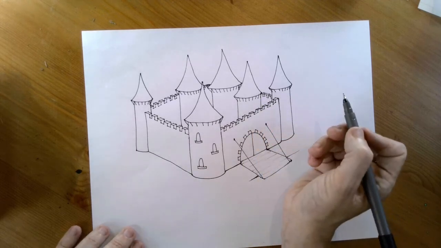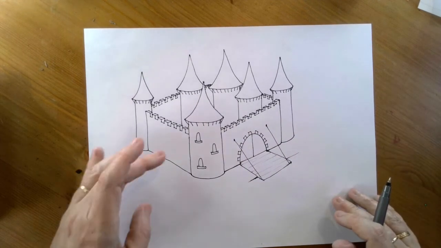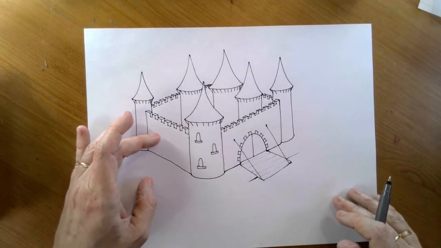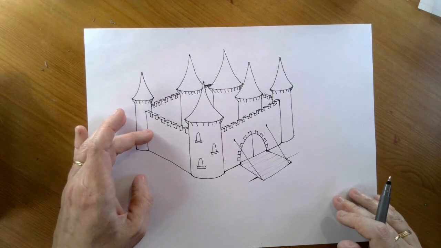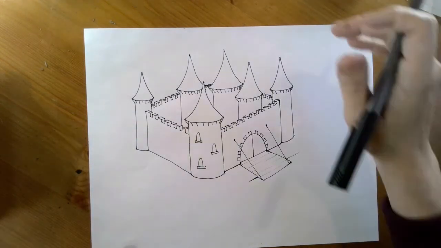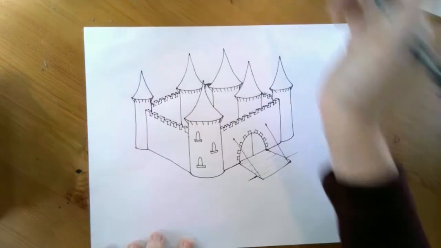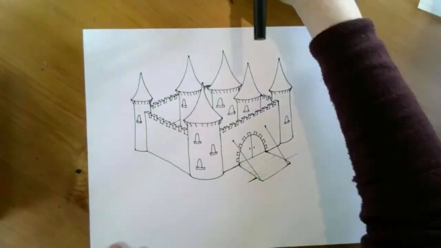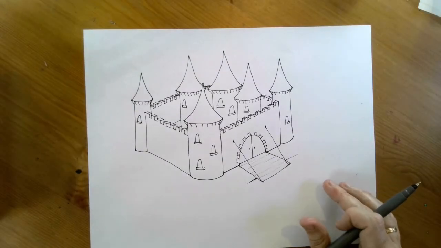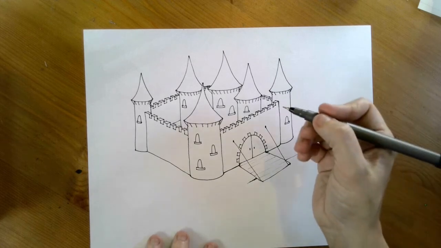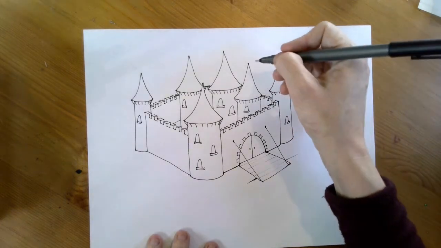And now I'm going to put in some windows. I'll fast forward for that and I'll be right back. Okay, so let's do one of these flags.